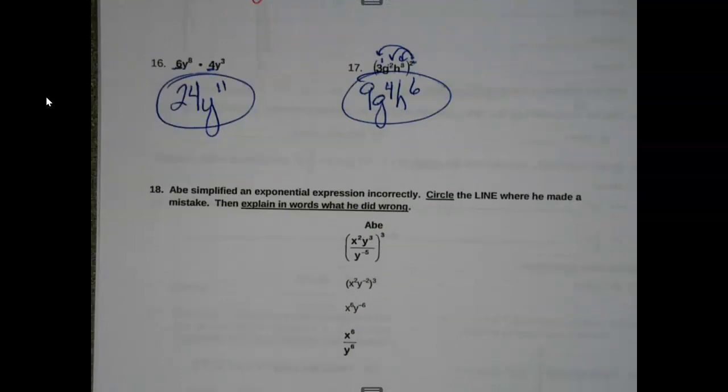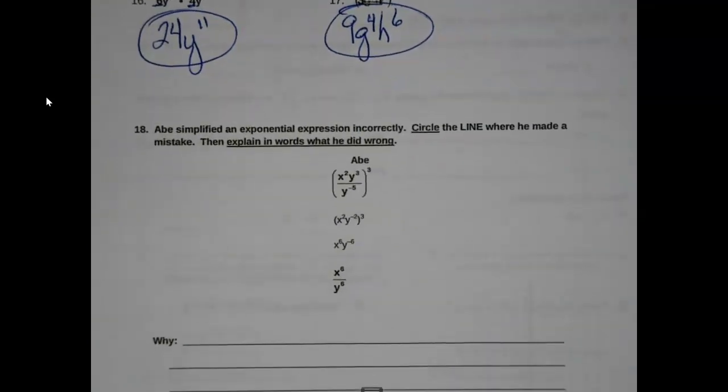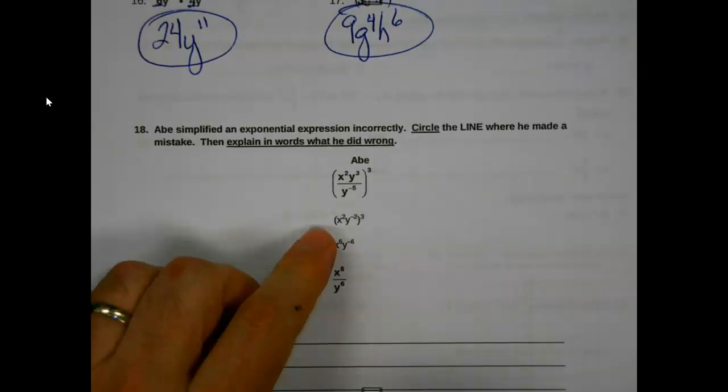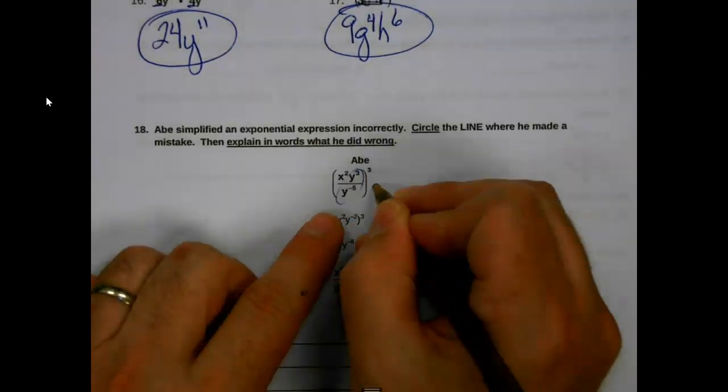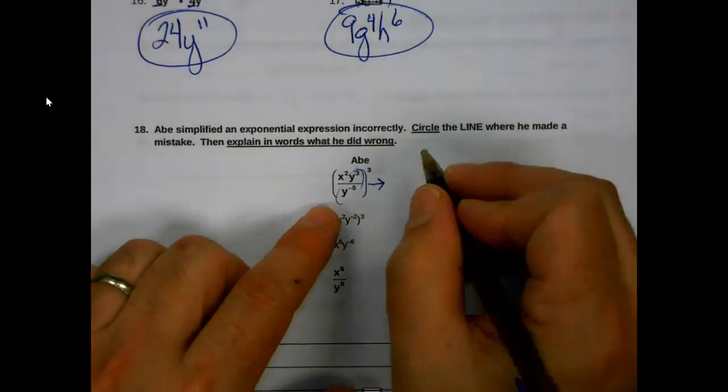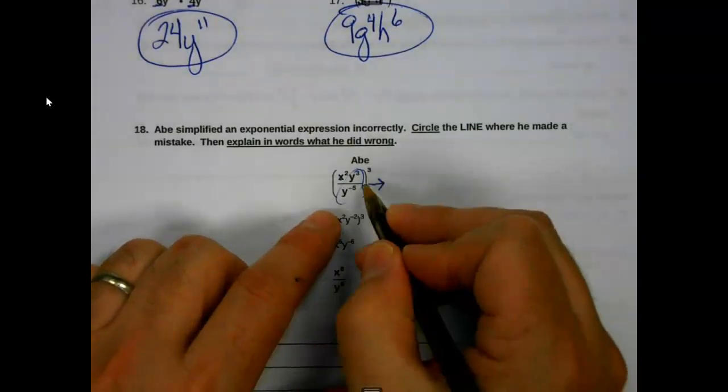Last one for today. Abe was simplifying this, but he did some stuff wrong. Circle the line where he made a mistake. Okay, let's see what happened here. Abe, what are you doing? Simplify here. So that would be x squared.